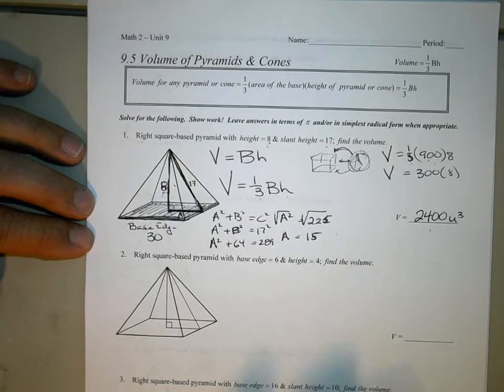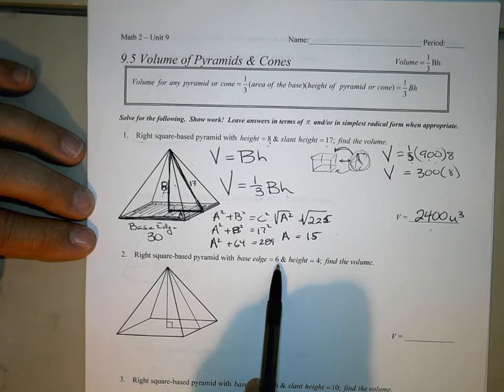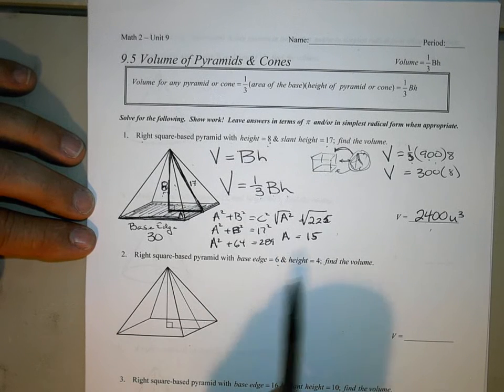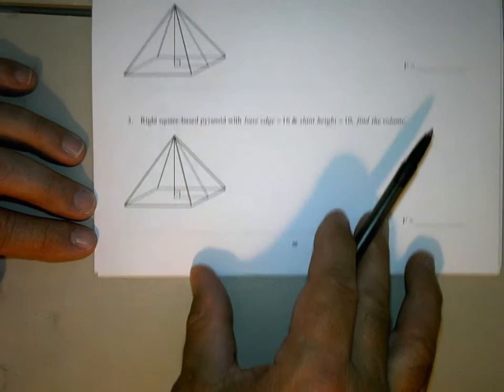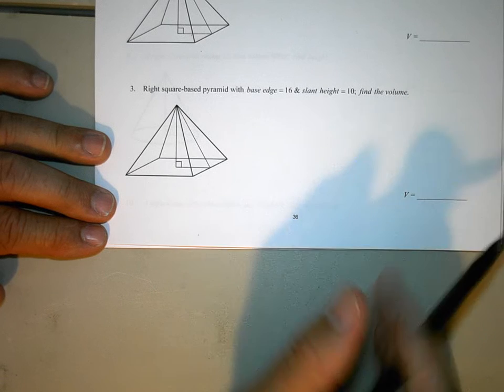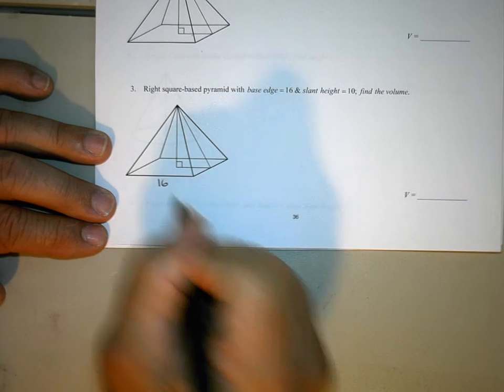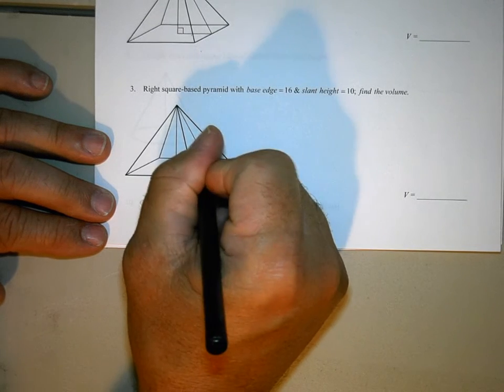All right, let's see. A right-based pyramid with a base edge of 6 and a height of 4. Find the volume. That one's pretty straightforward. I'm going to leave that for you guys. Number 3, find the volume of the square-based pyramid with a base edge of 16 and a slant height of 10.